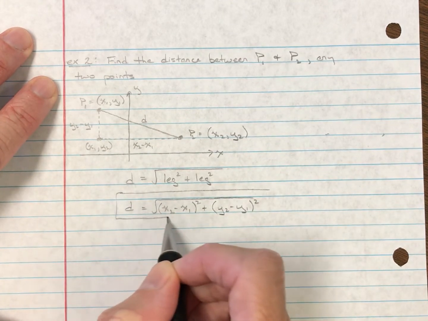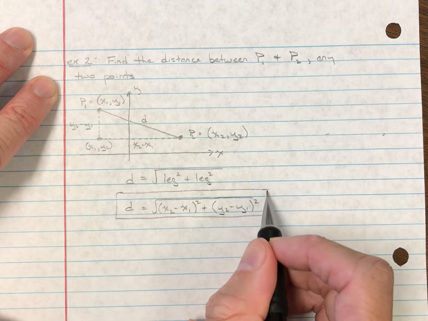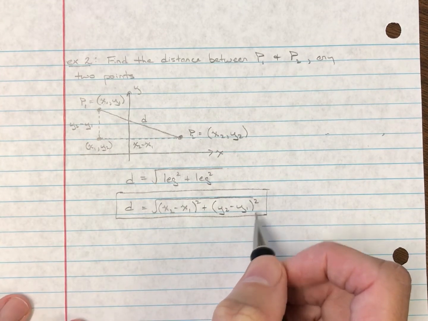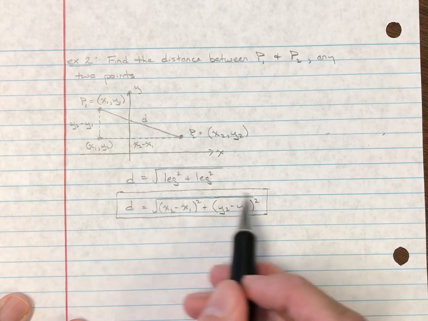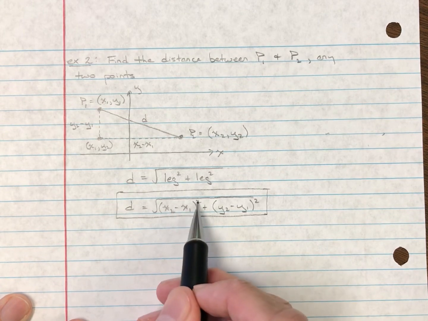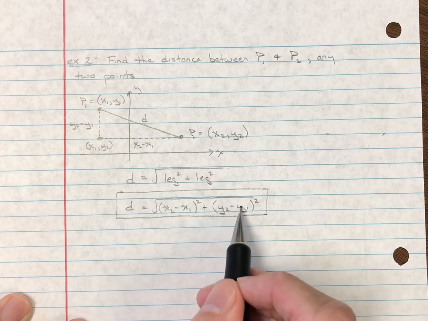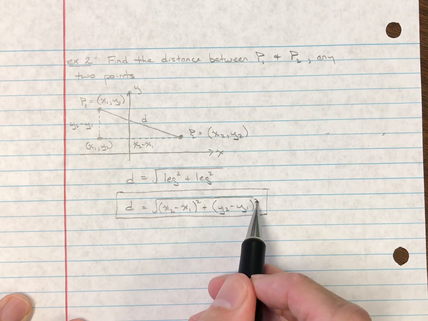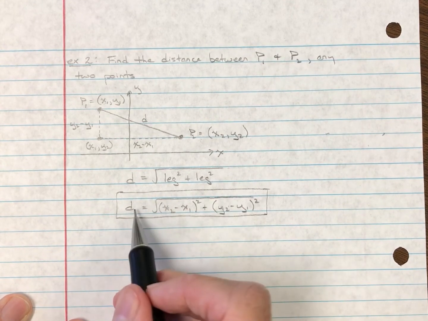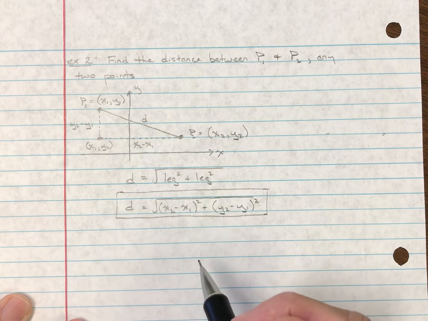in its generic form. Okay, the way you do it is you take the square root and you find the difference between the x coordinates and you square that difference, which means it'll always be positive. You find the difference between the y coordinates and you square that difference, which means it'll always be positive. You add those two up, you take the square root, and you have the distance between the 2 points.